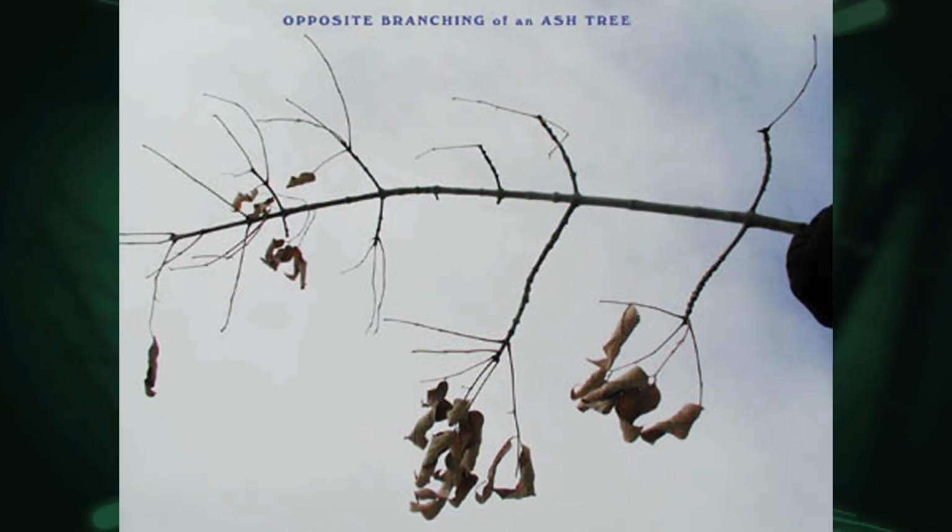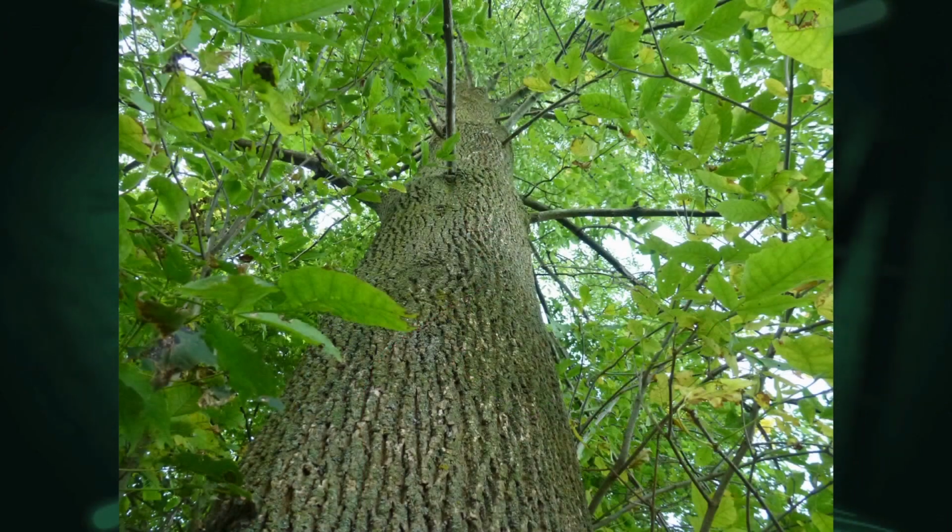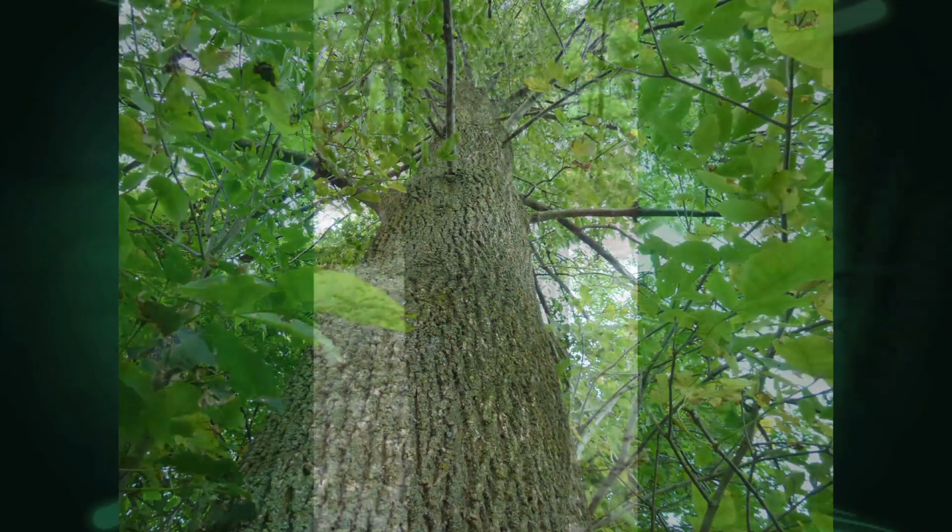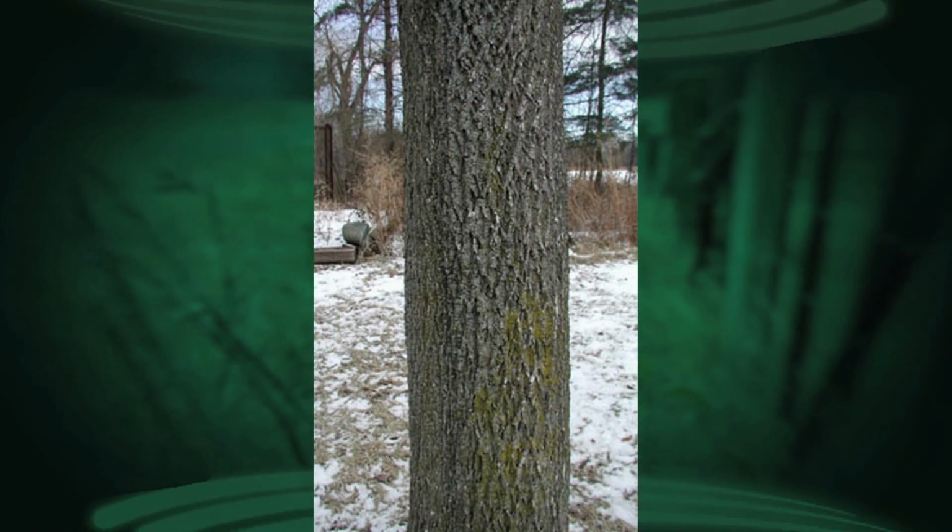So the bark of the ash tree, well, first we can just think about in wintertime, right? You don't have any leaves, so you can look for those opposite branches, but you'd also look at the bark, which has these diamond-shaped ridges. It's really distinct. And as the trees get more mature, those diamond shapes are more pronounced. A younger tree would have smoother bark.